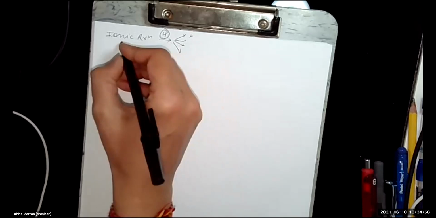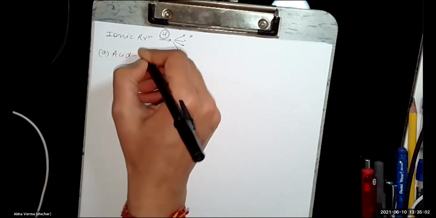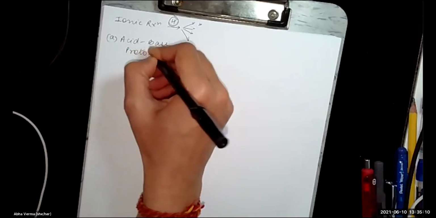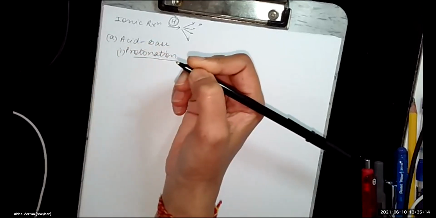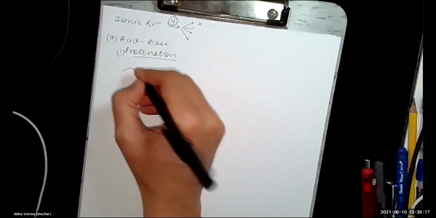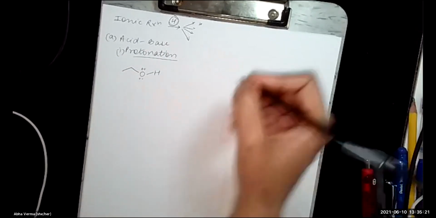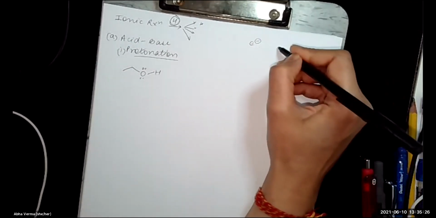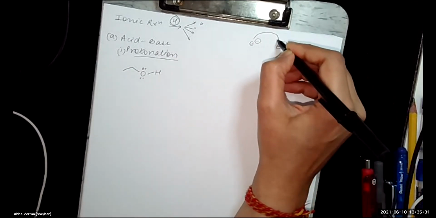The first ionic reaction mechanistic step that we have already looked at is the acid-base reaction, which involves protonation. How do you know protonation? You need to remember the curved arrows. Curved arrows always go from electron rich to electron poor in a curved manner.